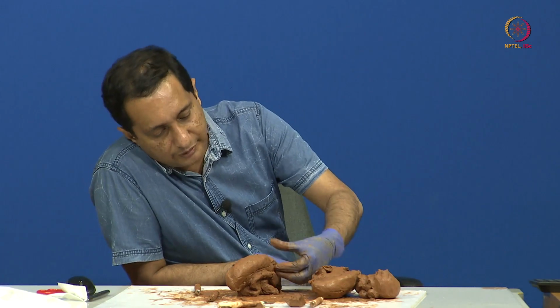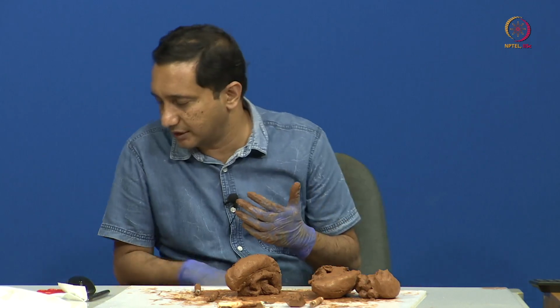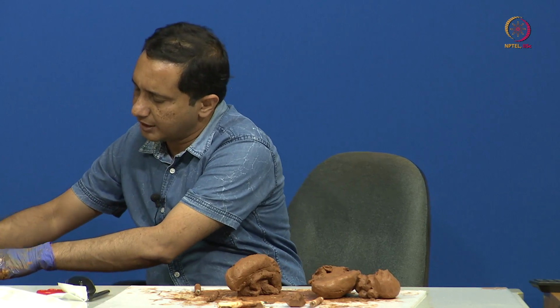Now, going back into evolution, there is a lot of difference between lower organisms and higher organisms in terms of their cerebral architecture. Lower organisms do not have this much of a frontal lobe. Higher organisms, especially chimpanzees, orangutans and humans, have larger frontal lobes.